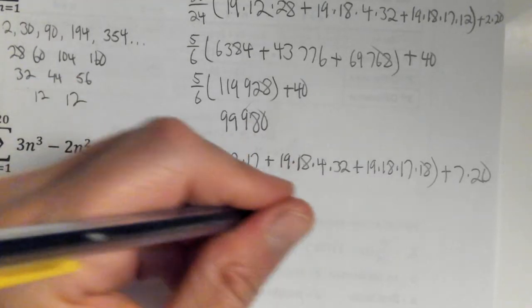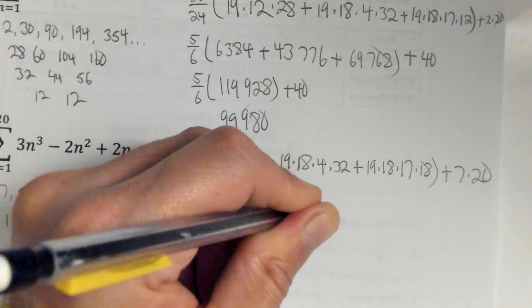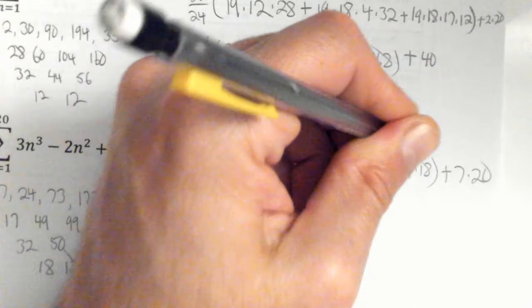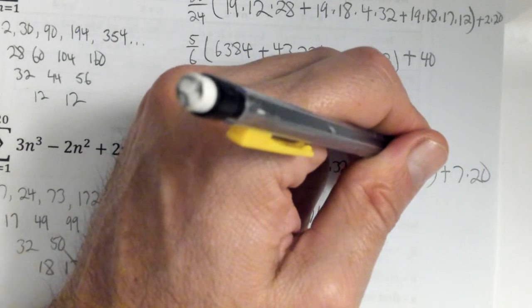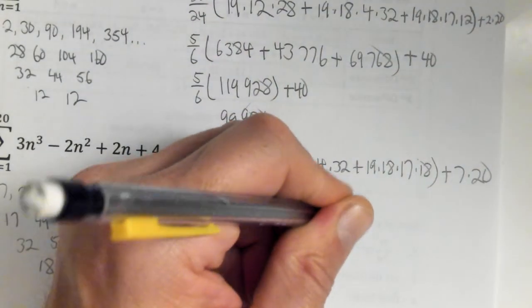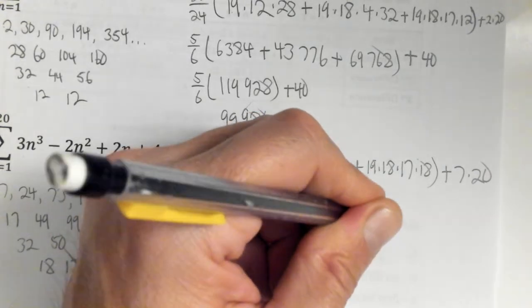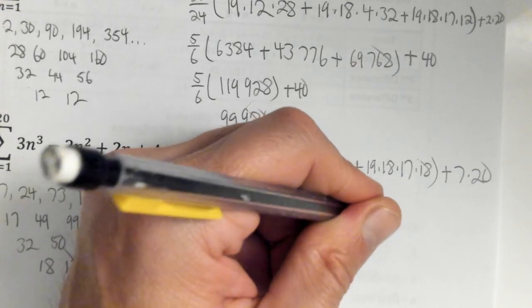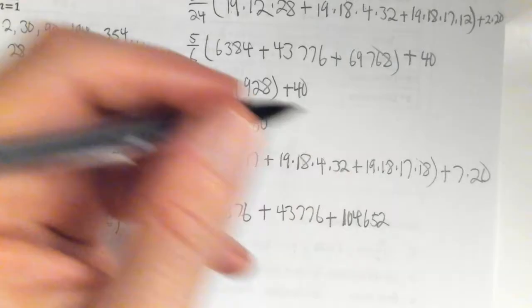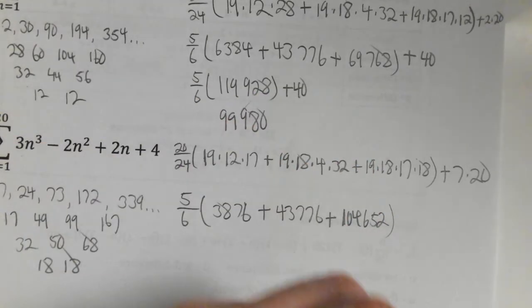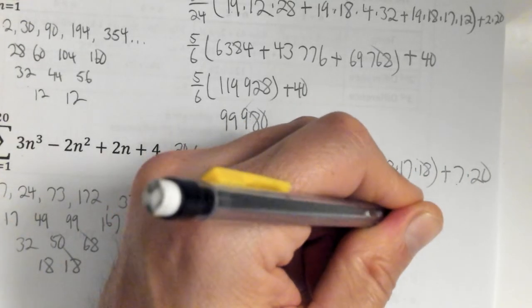If you multiply all that out, you're going to get 43,776 plus 19 times 18 times 17 times 18, which is the biggest total so far, 104,652. Okay. And so we can go ahead and leave that in parentheses for now. I can multiply that out and get plus 140.